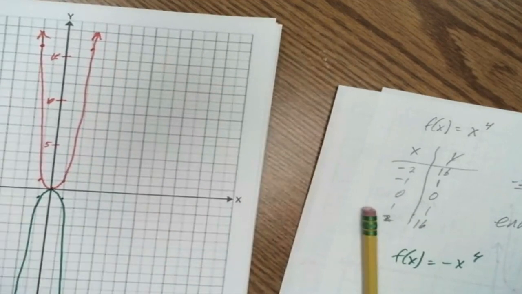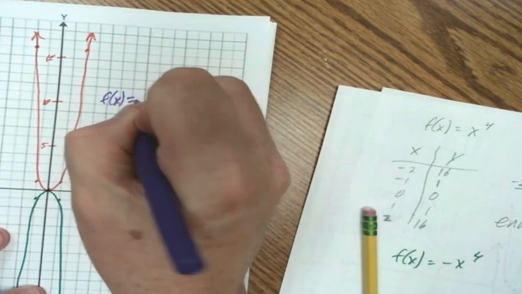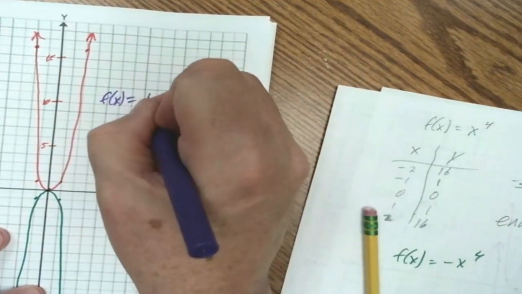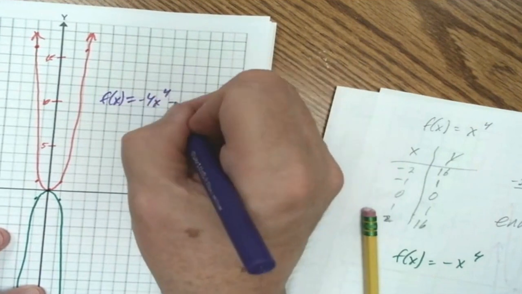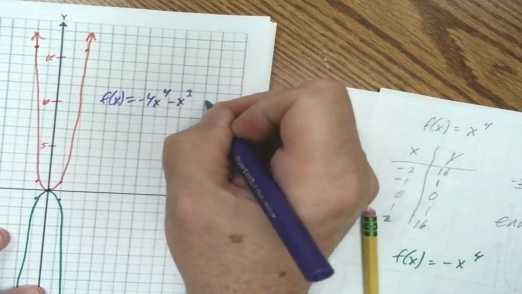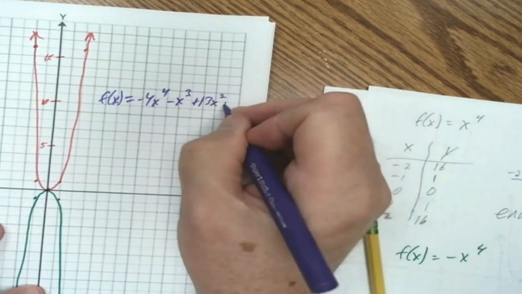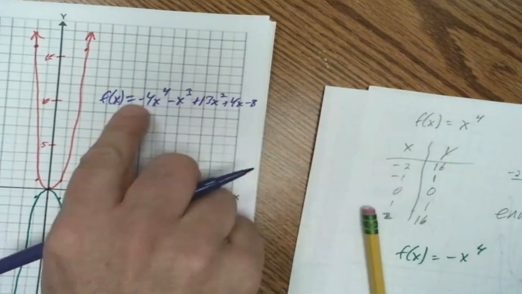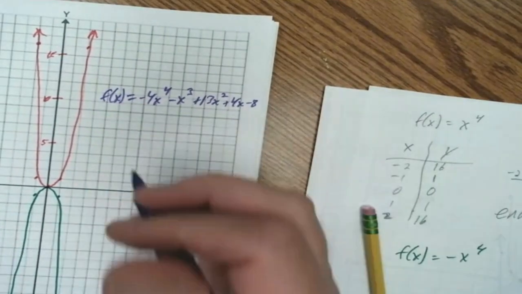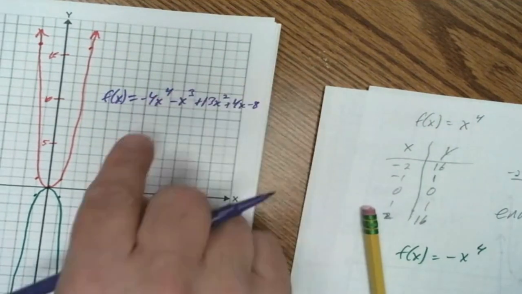I use the purple one since I'm putting it on the same graph. F of x equals negative 4x to the fourth minus x to the third plus 13x squared plus 4x minus 8. So there's a lot to digest there. But really, the overall behavior will be based on the largest exponent, the fourth.